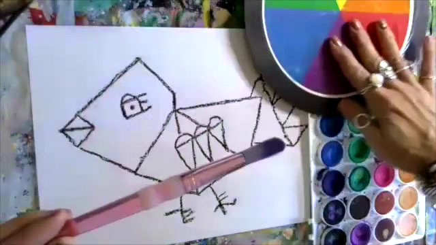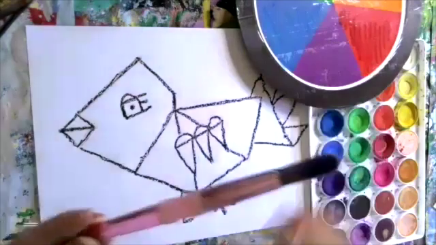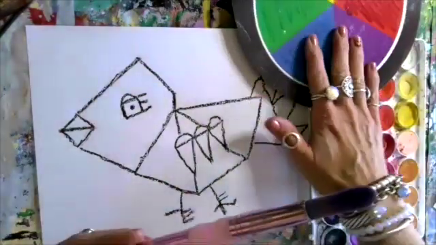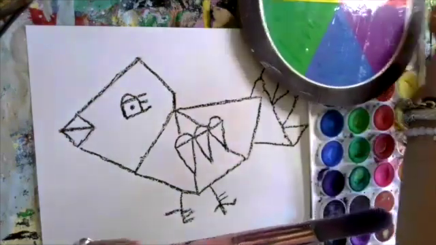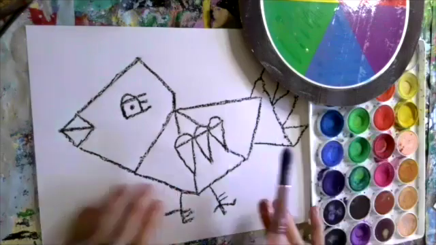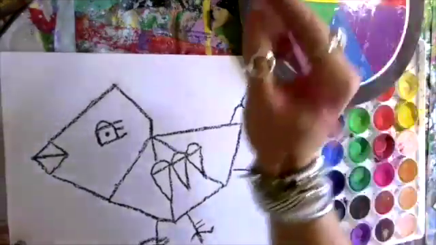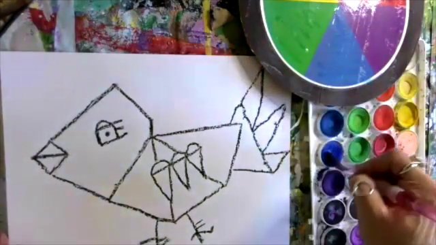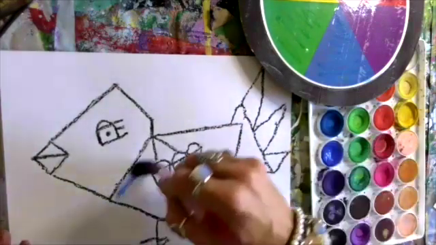I'm going to choose cool colors. So I'm going to look at these 3 colors right here. There, we can see them all. Get rid of the red because that's warm. Now you can see right here, green, blue, and purple. And I'm going to make my bird all shades of green, blue, and purple. So here's the fun part. You get to just pick, swirl, and color in each shape.